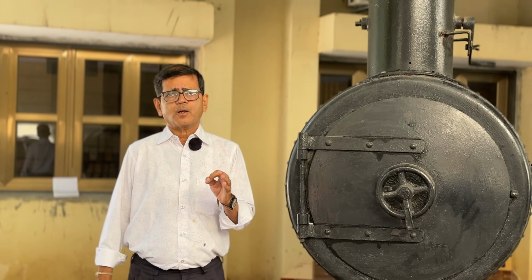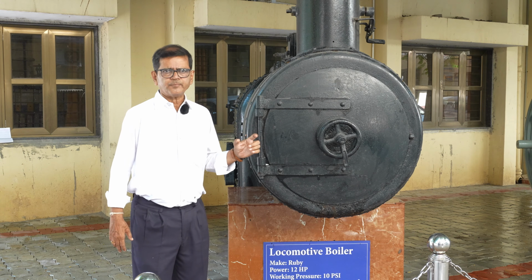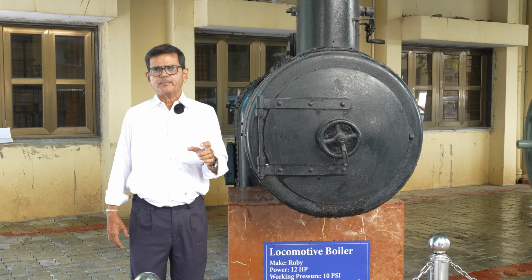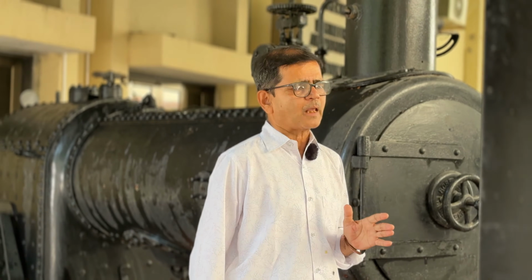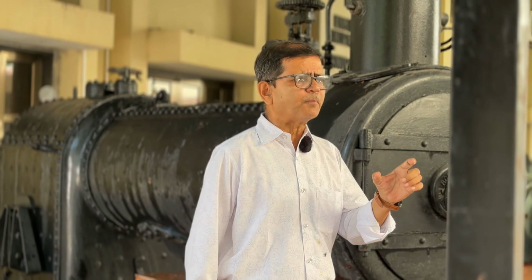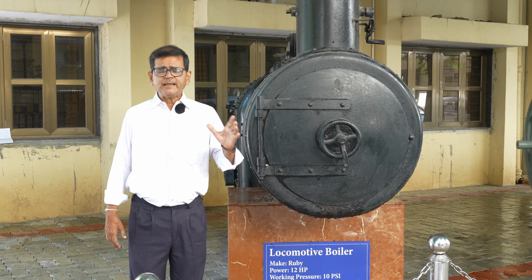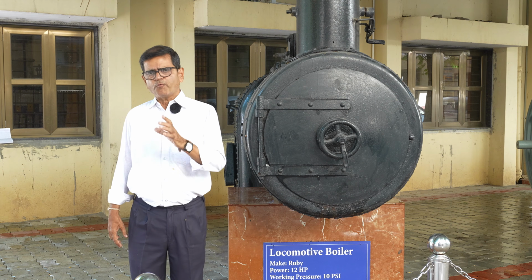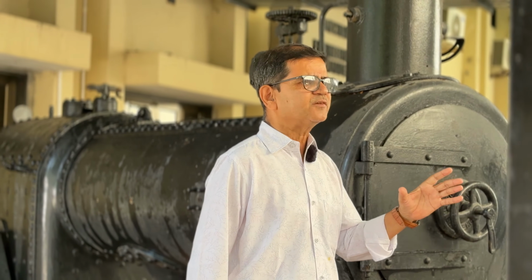Here boilers can be classified in two main categories. One type is known as the fire tube boiler, where flue gases flow through the tubes, and another type is known as the water tube boiler. In a water tube boiler, water flows through the tubes and those water tubes are surrounded by flue gases.